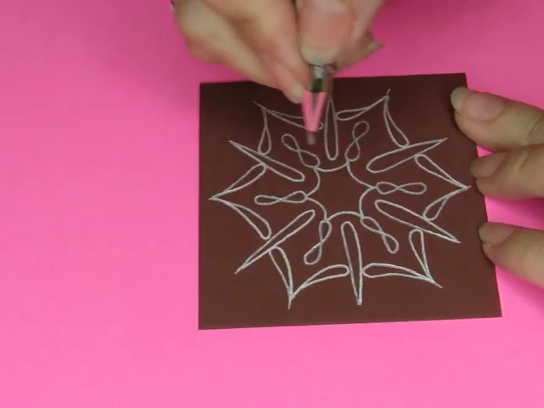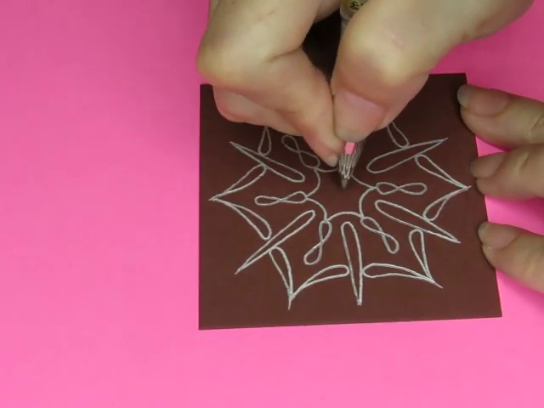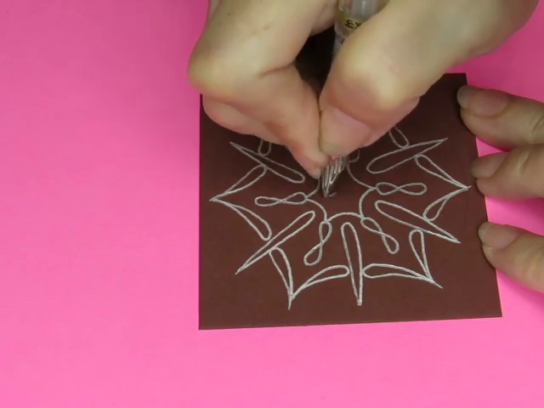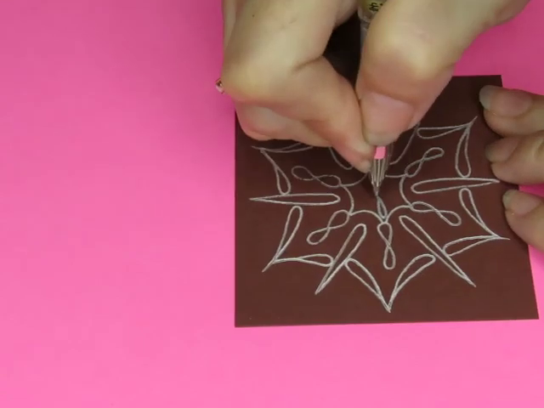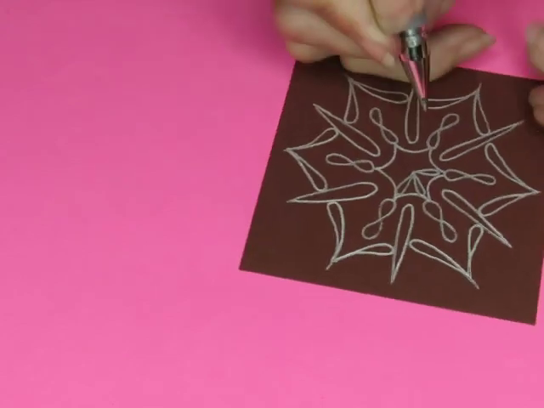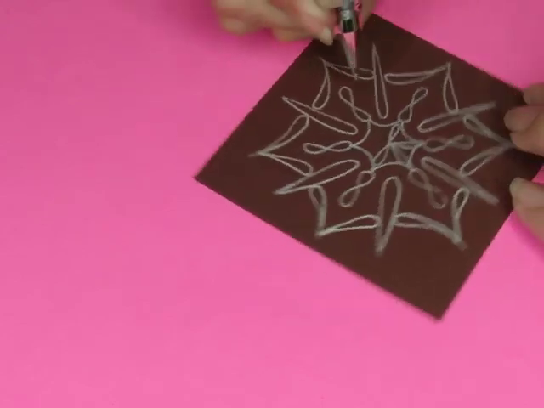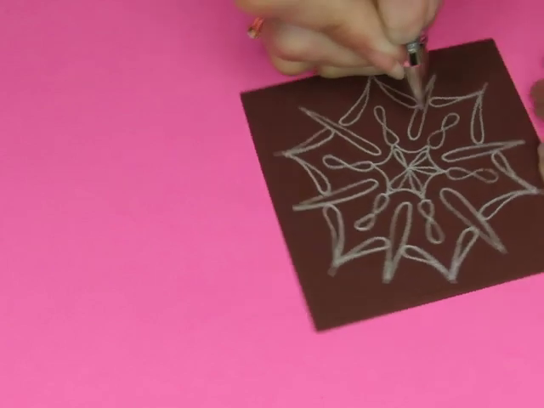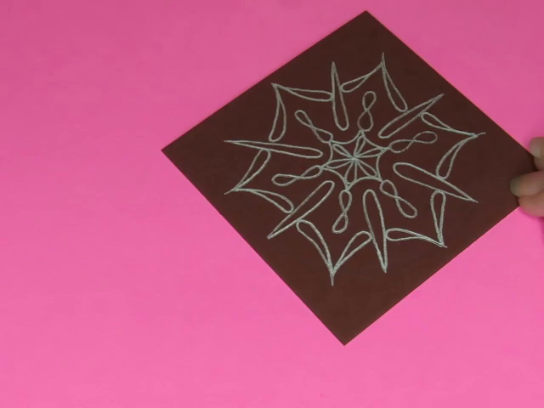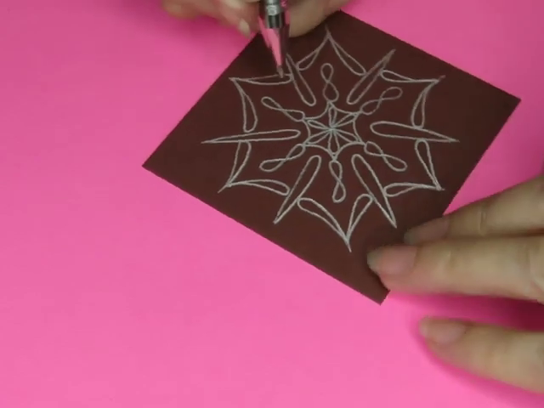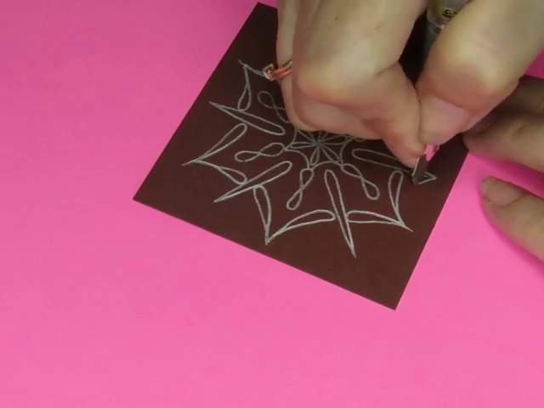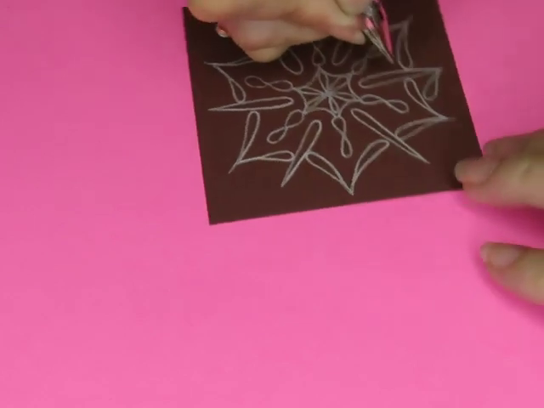I think I want some sort of loop here, to go along with those other loop shapes that we have going on. And I think I want another loop going here.